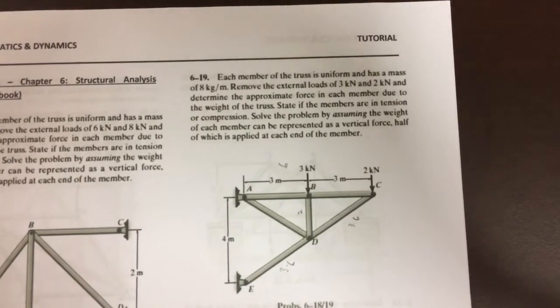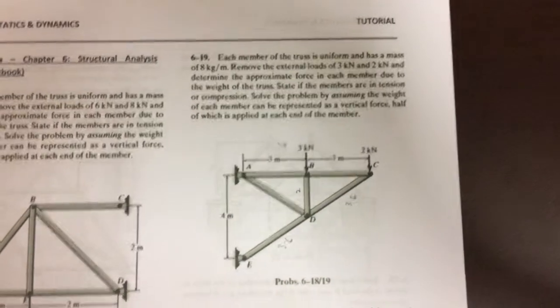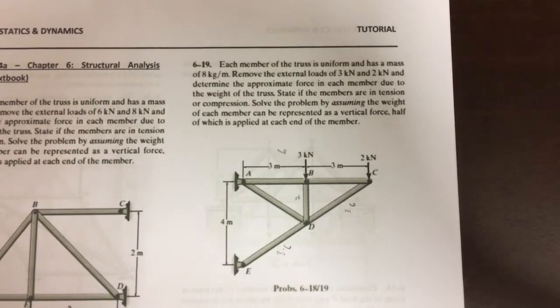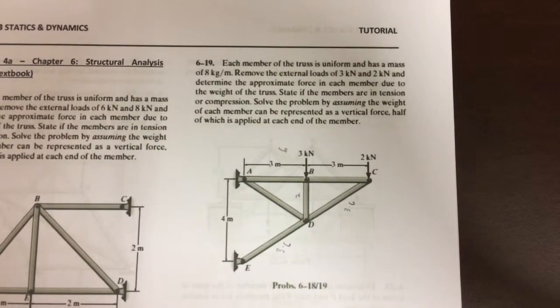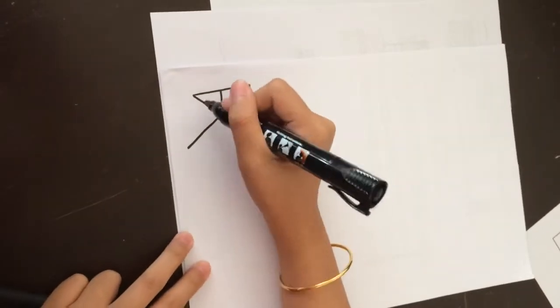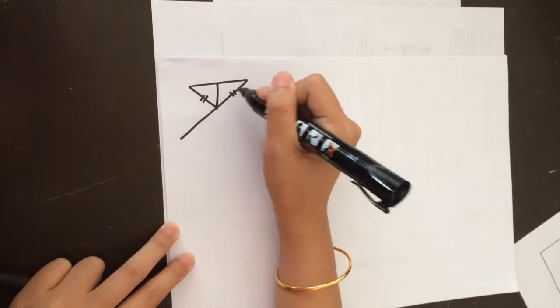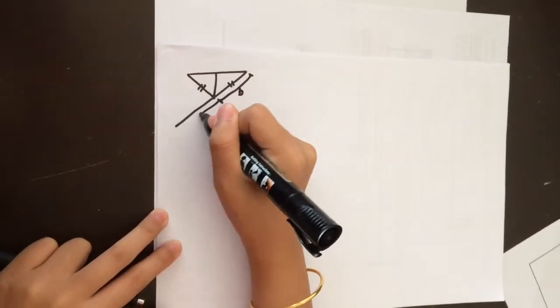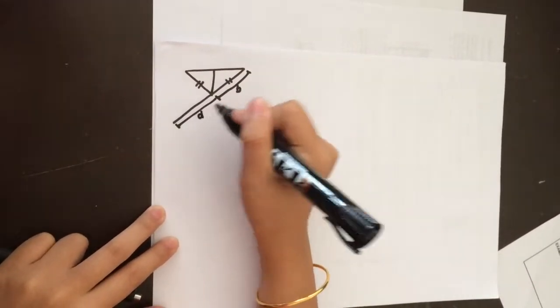We are going to discuss about truss, question number 6-19, and this is our question. First, we draw a free body diagram. The free body diagram is to find the distance between joint E, D, C.